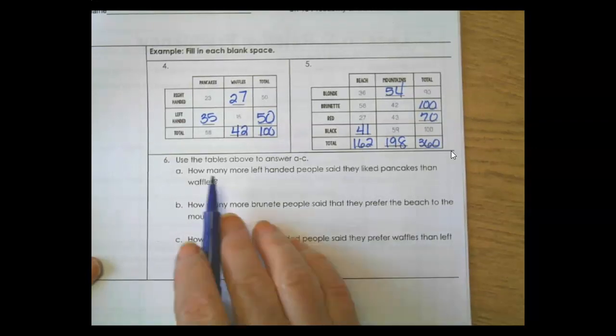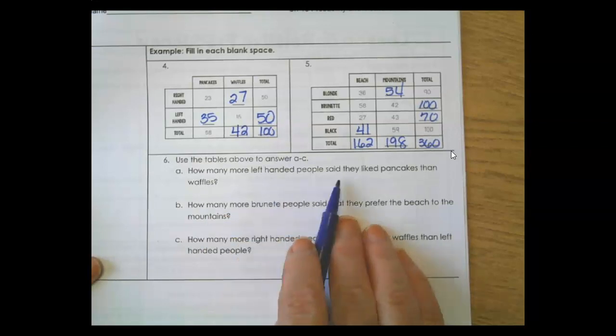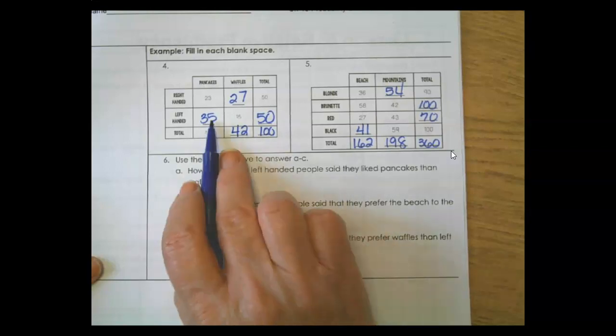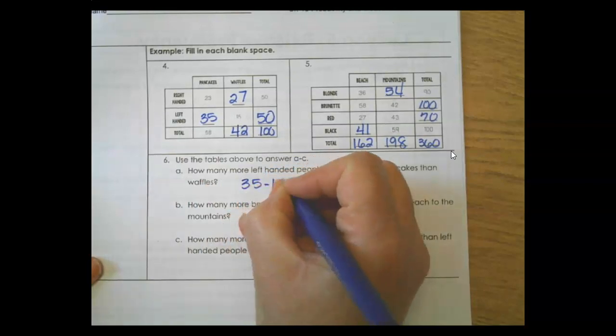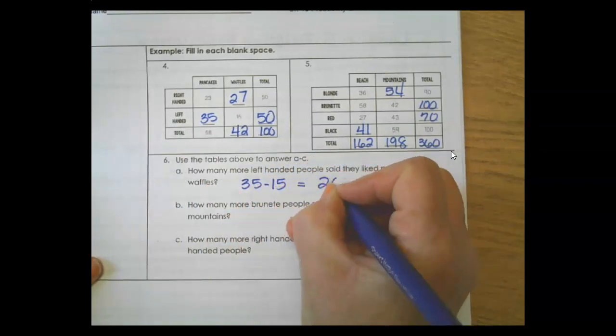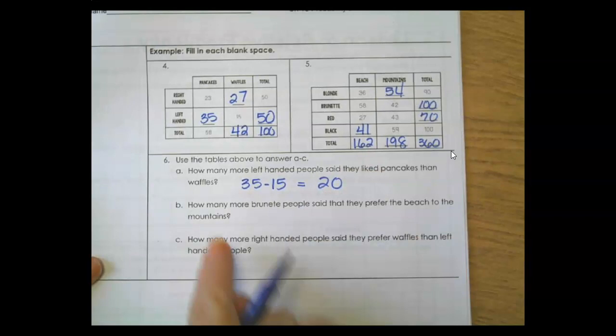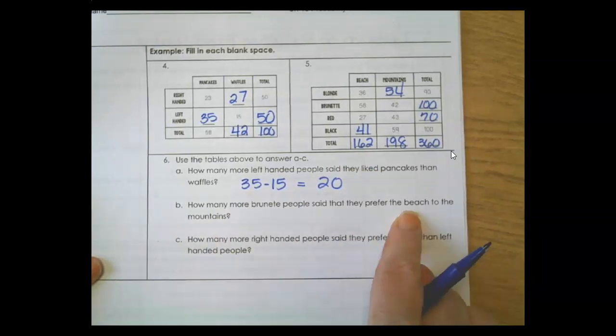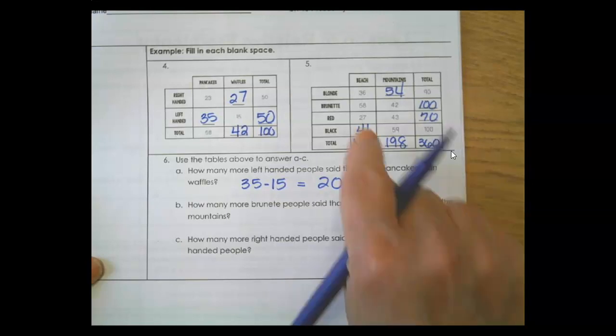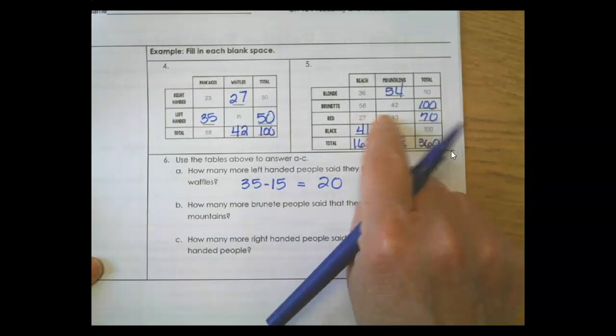So how many more left-handed people said they liked pancakes than waffles? Pancakes to waffles, that would be 20. How many more brunettes said they would prefer the beach to the mountains? So brunette, beach to mountains.